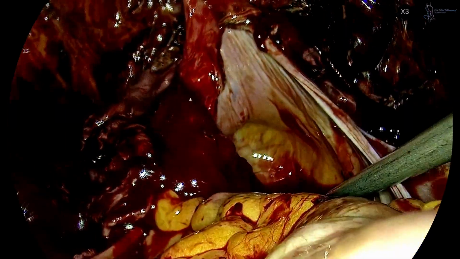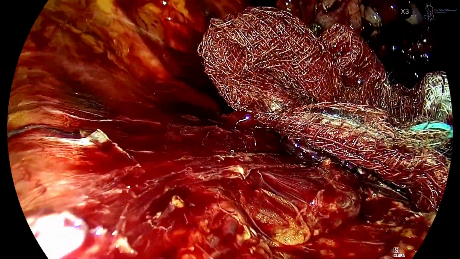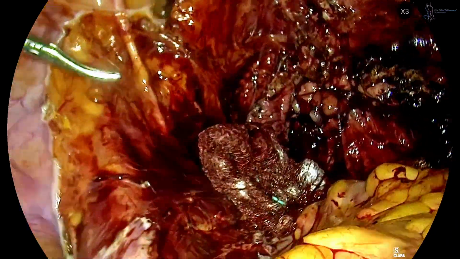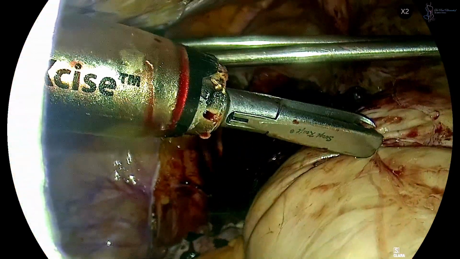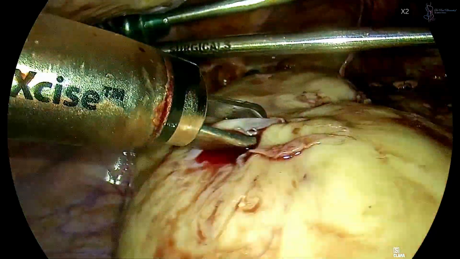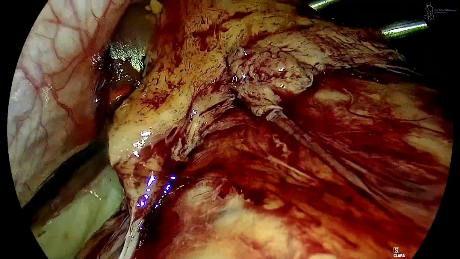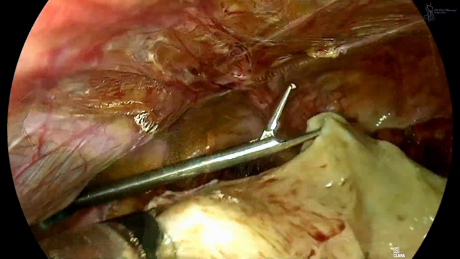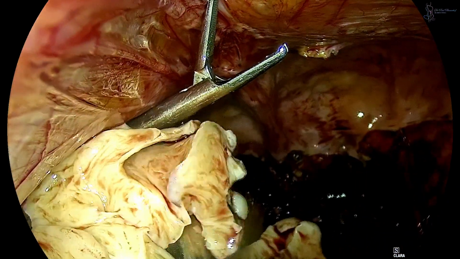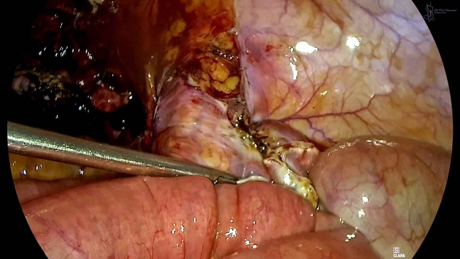A final irrigation and suction with warm saline was performed to clear any remaining blood or tissue debris. Gauze was introduced for hemostasis. Open morcellation of the cervical myoma. Inspection and removal of all the small pieces of tissue completes the morcellation.